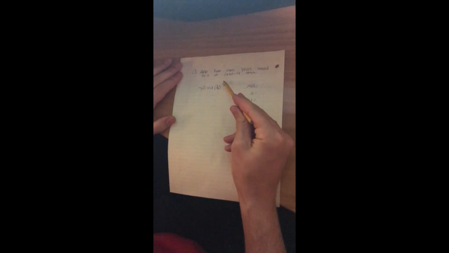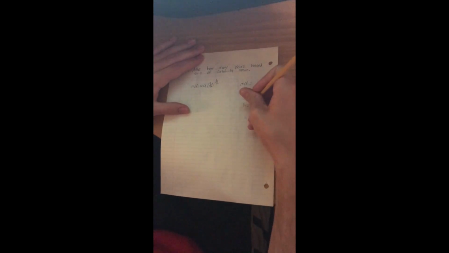So question C reads, after how many years would 80 grams of carbon-14 remain? So we're still using the same half-life equation of m of t equals a (1/2) to the exponent t over h. So a is still going to be 100, t is going to be our unknown, h is going to be 5,730, and m of t, after how many years would 80 grams of carbon-14 remain? So m of t is going to be 80.